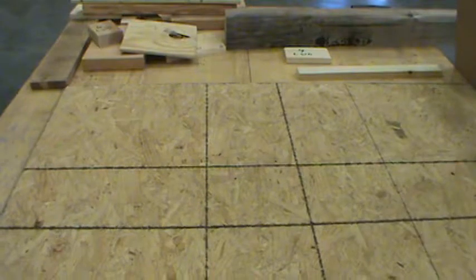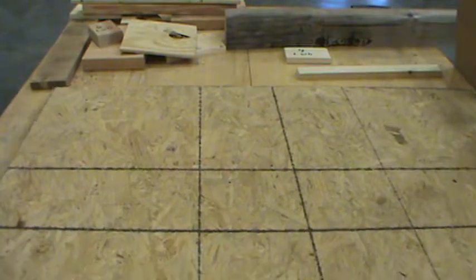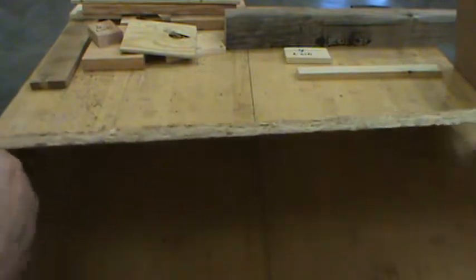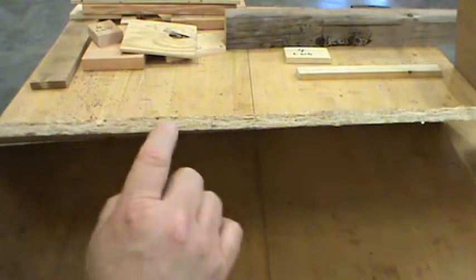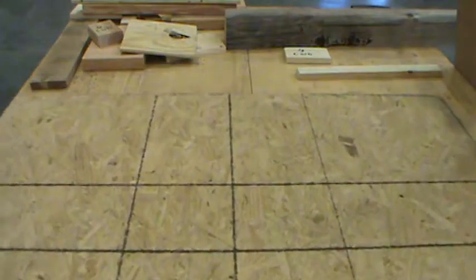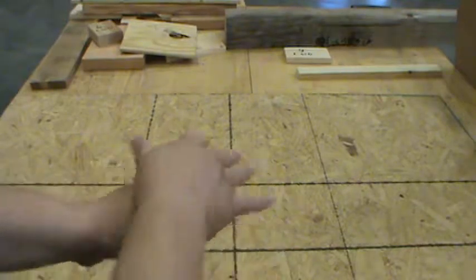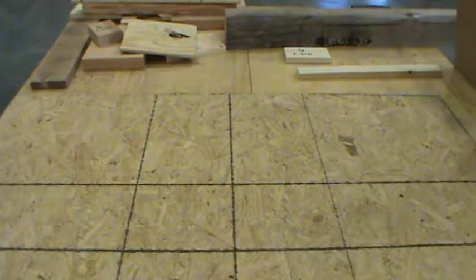Plus, if I pick this up, which I think I can do, if I pick this up and show you, unlike plywood, there's no real layers to this. That's because all of these strands, when they fall down, they crisscross and overlap each other, and that gives this the strength.